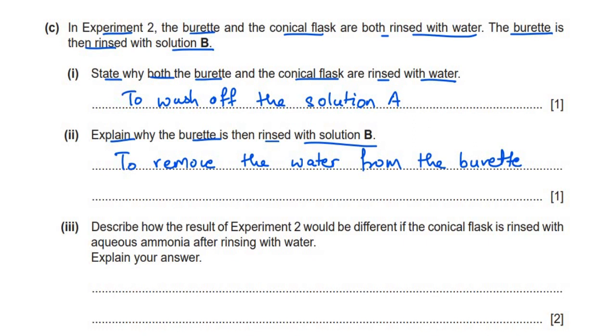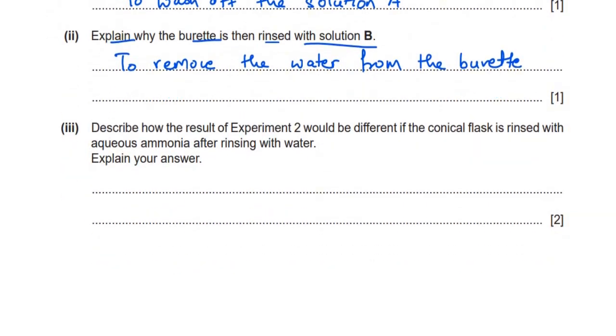So we remove the water by rinsing the burette with the same solution which we are going to fill inside the burette. That is the general process when a titration is done during any experiment. Next up, the question says, describe how the result of experiment 2 would be different if the conical flask is rinsed with aqueous ammonia after rinsing with water. Now this question can be asked why, because if we are rinsing the burette with solution B, then why can't we rinse the conical flask with the ammonia?